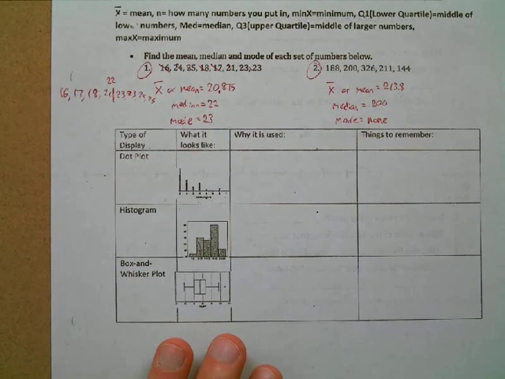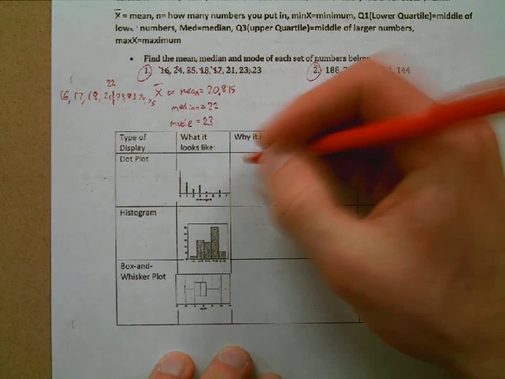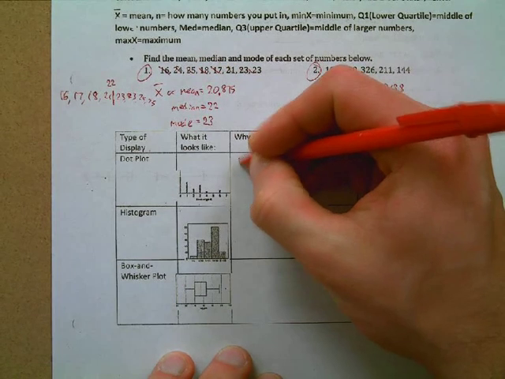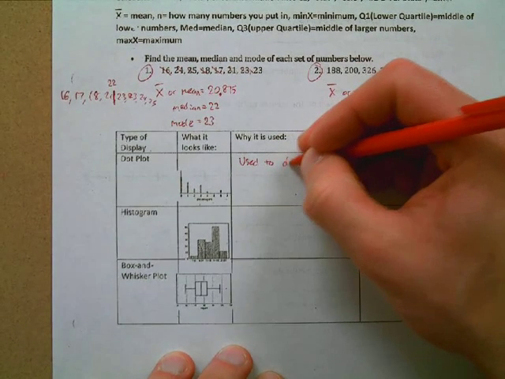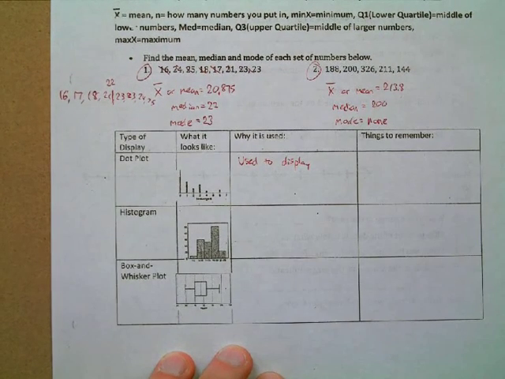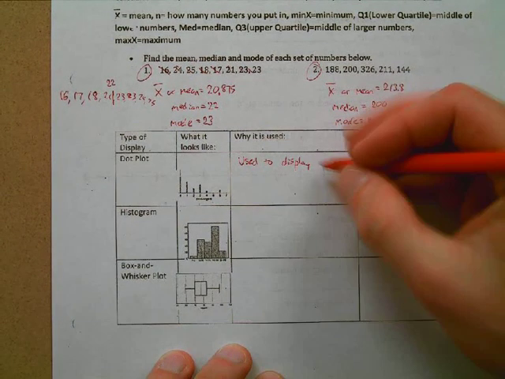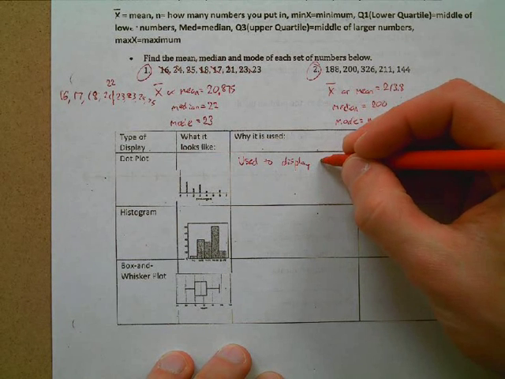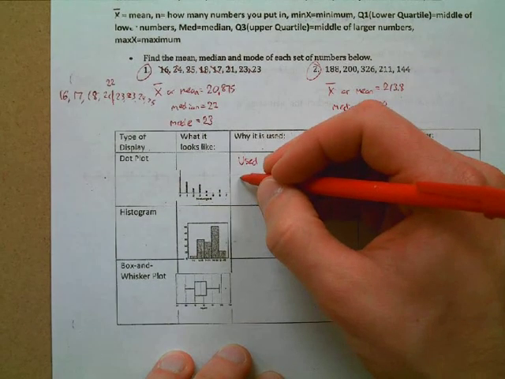So, why is a dot plot used? Well, it is used to display, I'm trying to think, how do I want to say this? Let's say this.